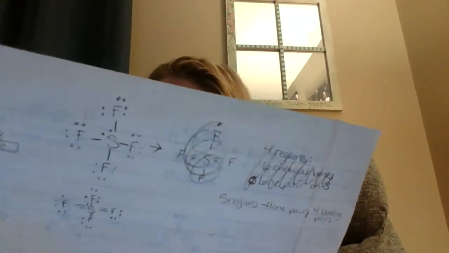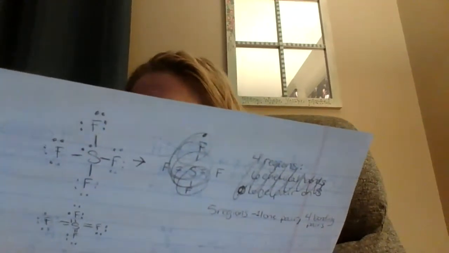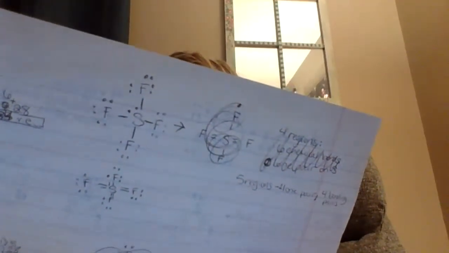Okay, the next example on this table is PCl5. First, we start with our valence electrons. Phosphorus has 5 times 1 atom equals 5 valence electrons. Chlorine has 7 times 5 equals 35 valence electrons. You add that together, giving yourself 40 valence electrons.